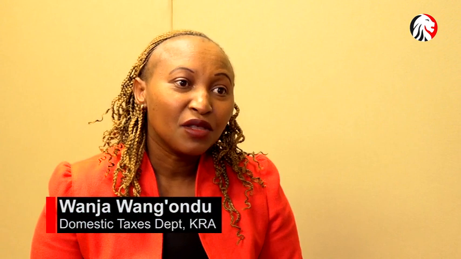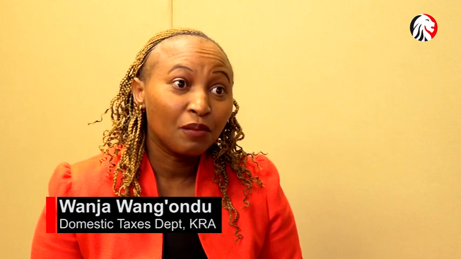Pay-as-you-earn is a method of collecting tax from individuals who are in gainful employment, and it is the sole responsibility of the employer to actually do the deduction. And when we talk about gainful employment, we are talking about someone who is earning salaries, wages, commissions, maybe gratuity, and other benefits from employment that the person may be getting.